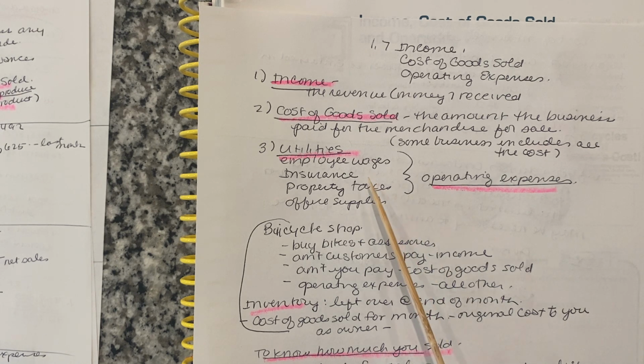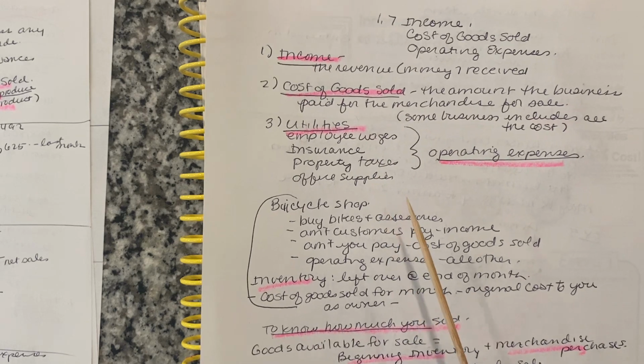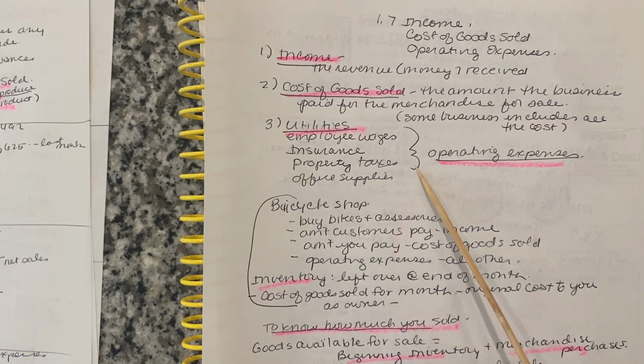And utilities can be a lot of things. They can be your employee wages, your insurance that you have to pay for, your property taxes that you're paying for. All of these are operating expenses. That have to do with, well, not just utilities. Utilities would be one of them. Actually, all of these are called operating expenses.